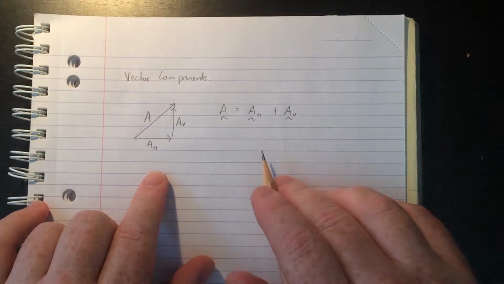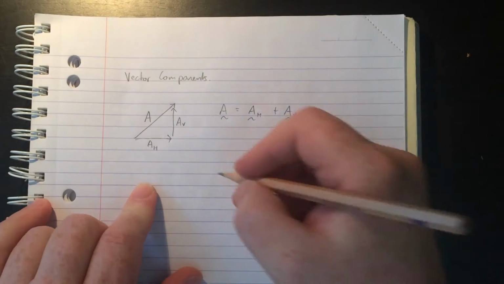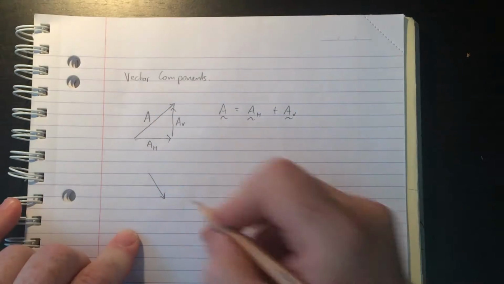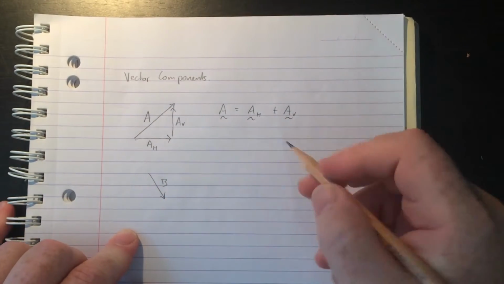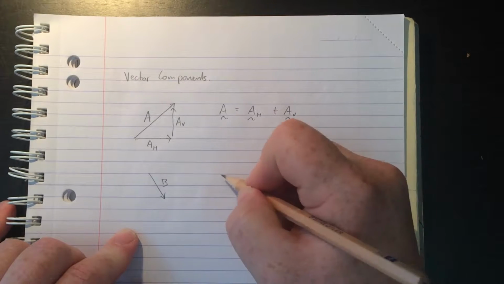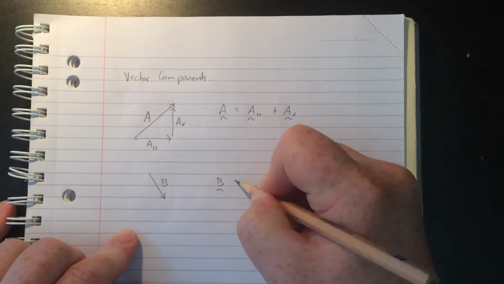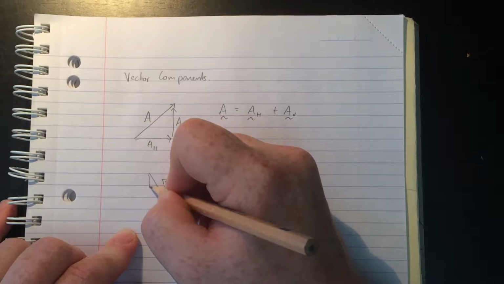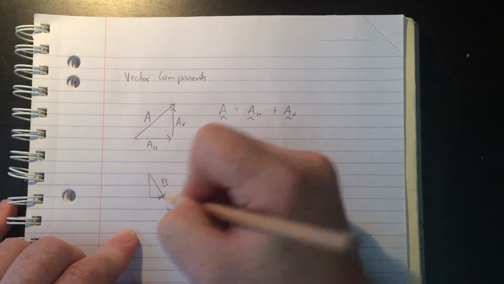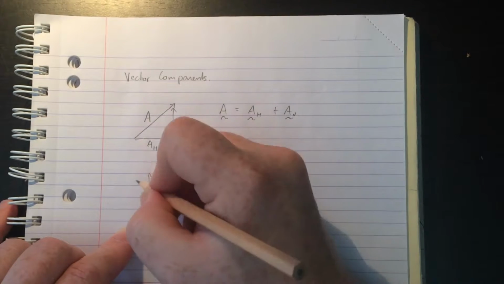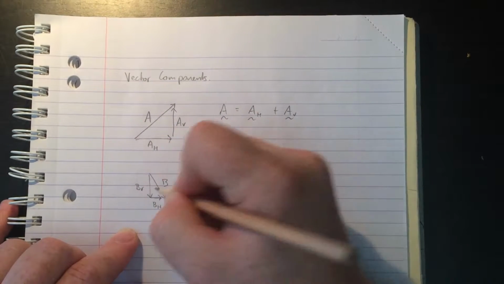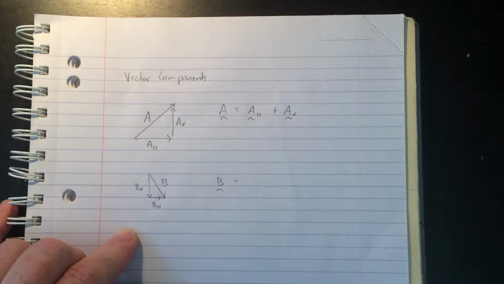When we have two vectors that we want to add together, for example, if we had another vector, let's call it B, we can also say that B will be equal to the sum of BH and BV.